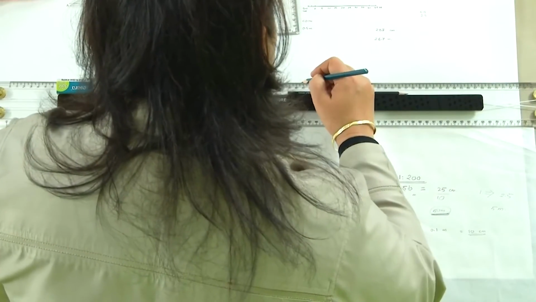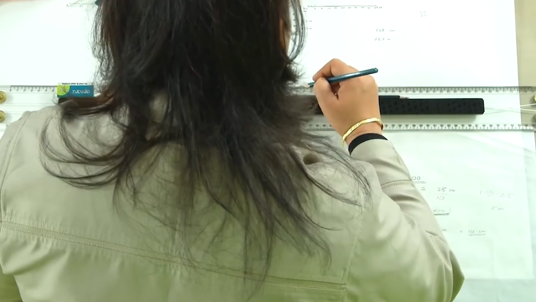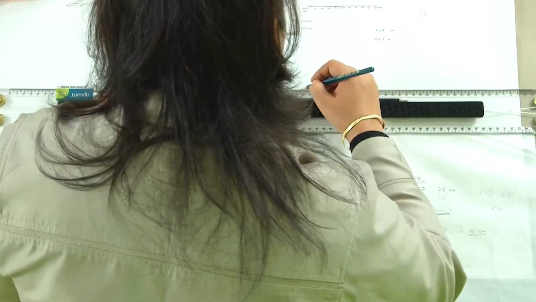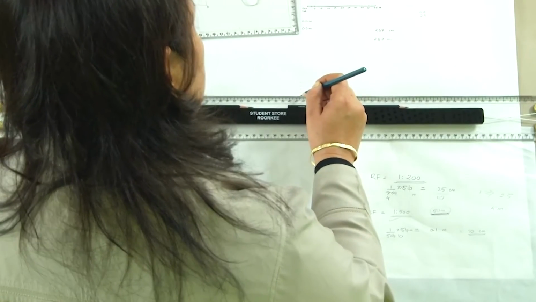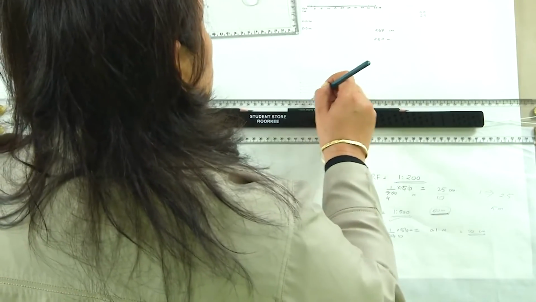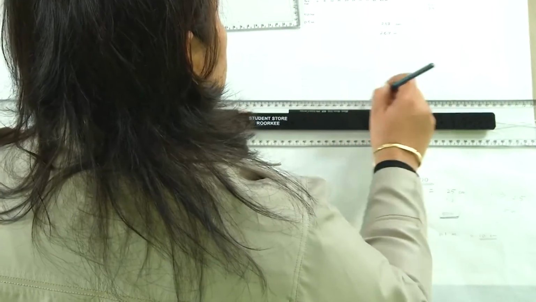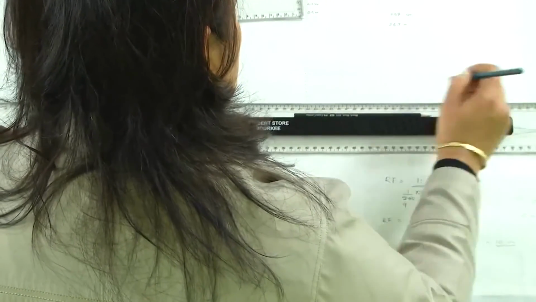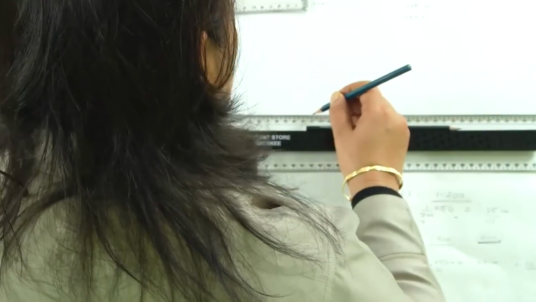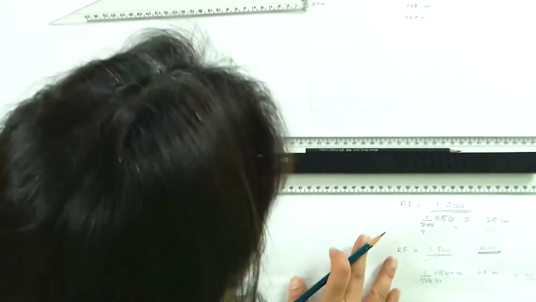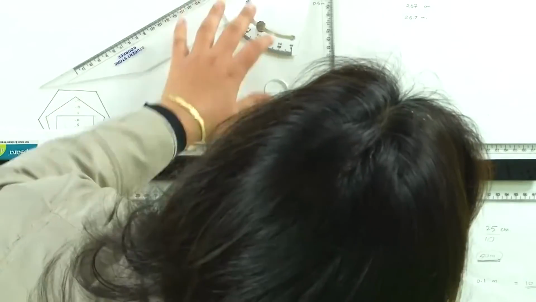and we will again draw parallel lines. Again, you draw vertical parallel lines at each of these fractions.